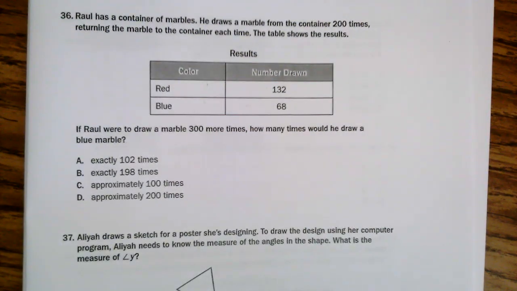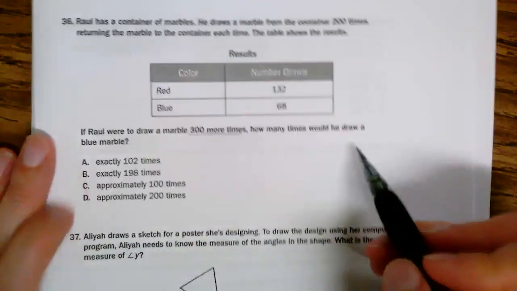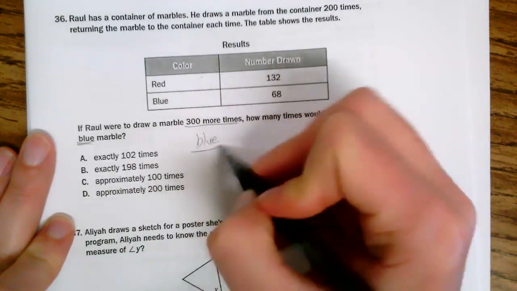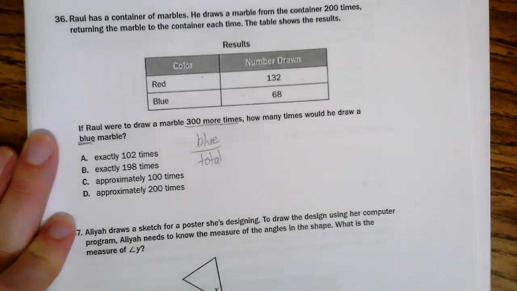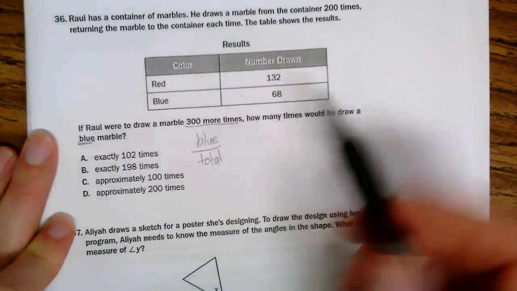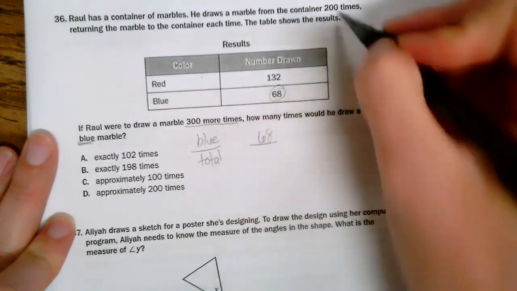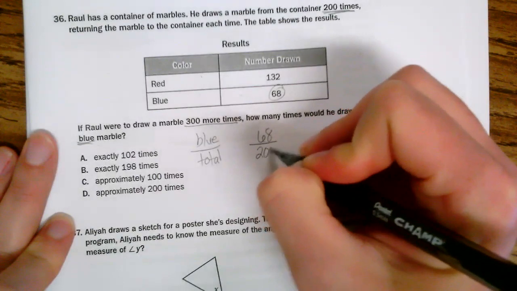So a good way to approach this problem would be to set up a proportion here. Okay, so we're looking at drawing a marble 300 more times, and he wants a blue marble. Okay, so we're doing blue marbles to the total amount of times that he drew. So the first time he did the experiment, he drew 68 blues out of the 200 times that he did the experiment.